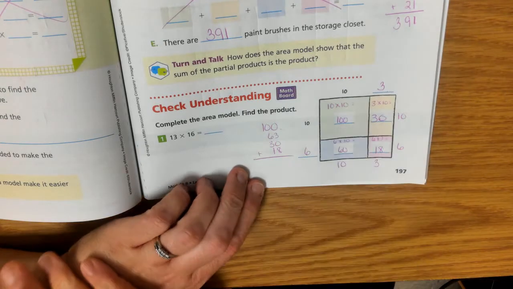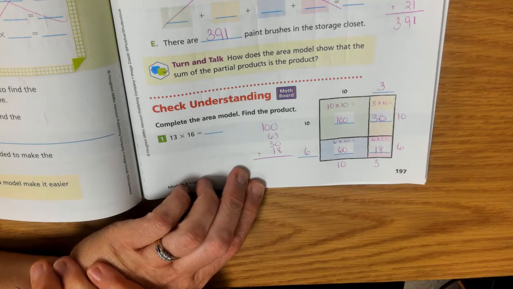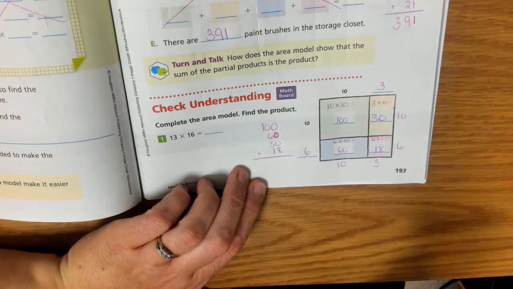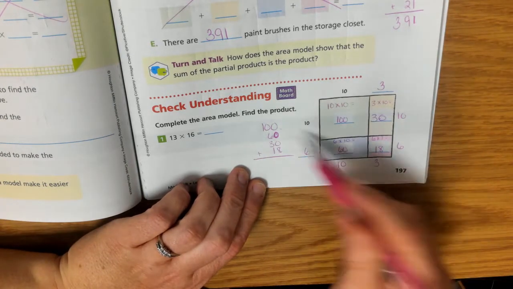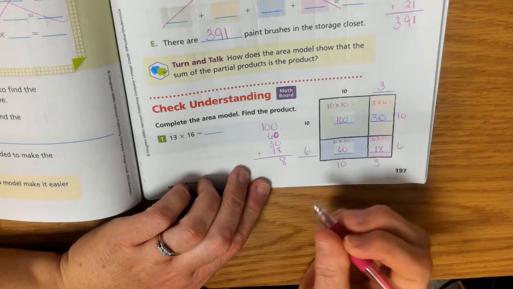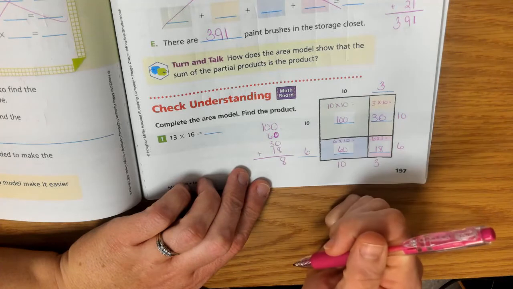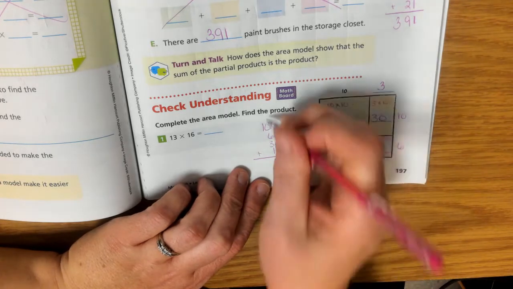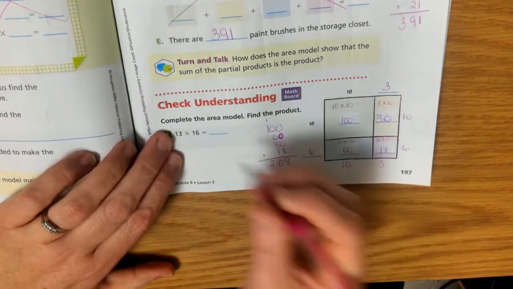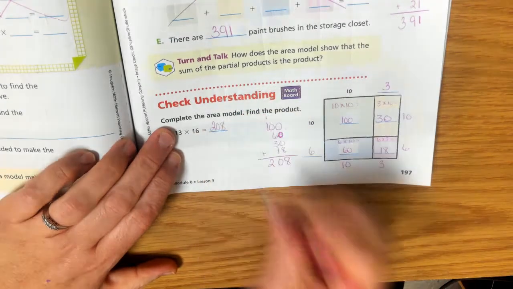3 plus 8. Oh, wait, what did I? Oh, I'm sorry. This should be 60. I don't know why I put 63. Oh, I think because I knew I was going to 30. Sorry about that. So 0 plus 0 plus 0 plus 8 is 8. I thought that was odd. 6 plus 3 is 9 plus 1 is 10. So I have to regroup. And 1 plus 1 is 2. So our answer is 208.